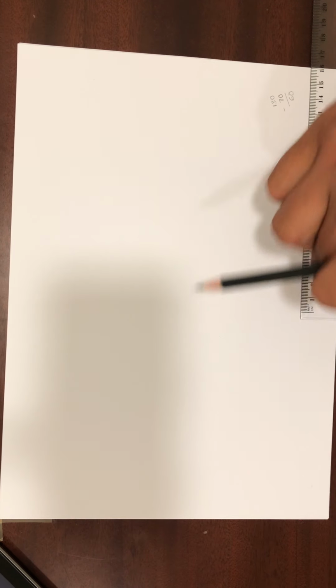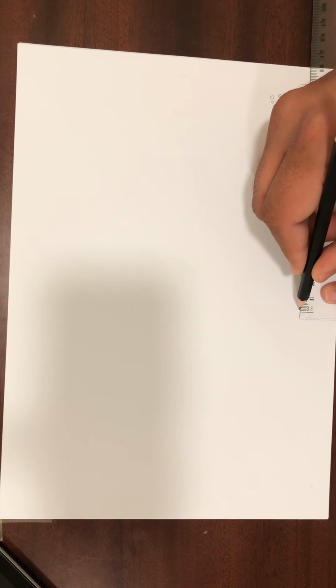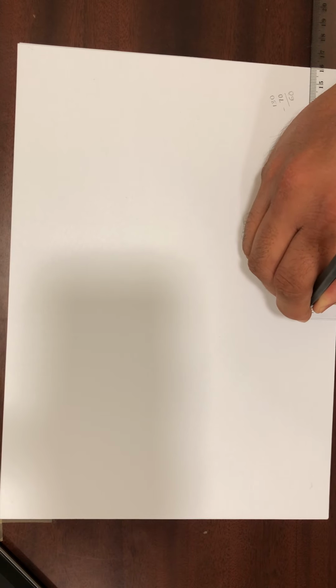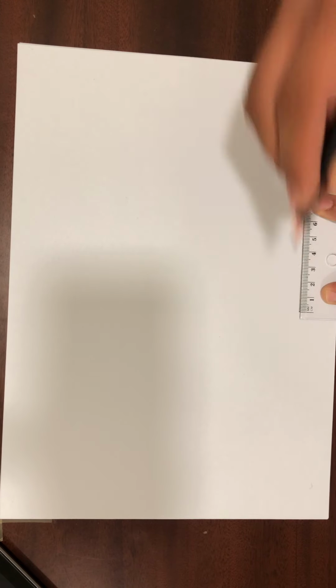Here adjust the scale such that it is exactly parallel to the edge. Here this should be parallel to this one. Okay, it can be adjusted like this. So what is the length here? Length of the base is 130, so I am drawing a line of 130. Okay, from 0 to 130.